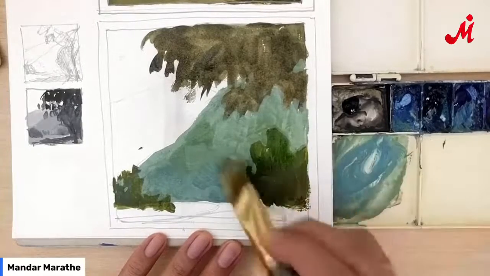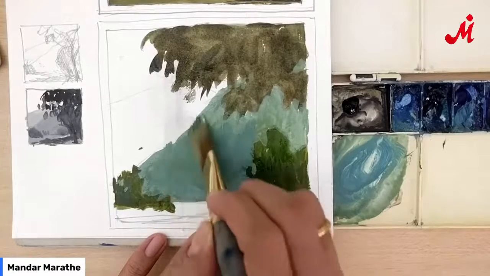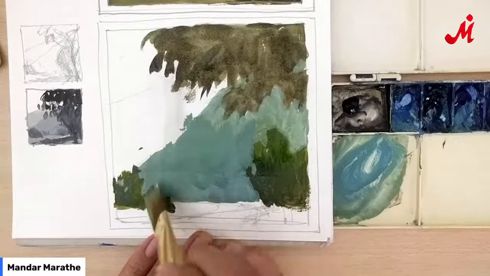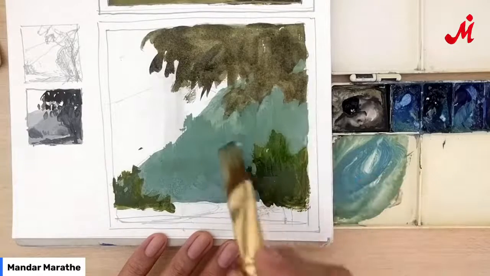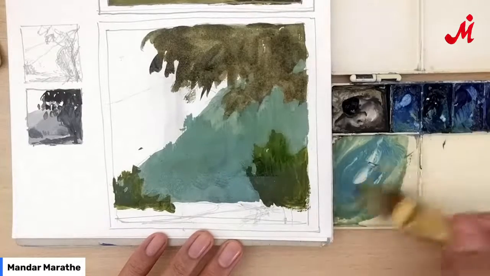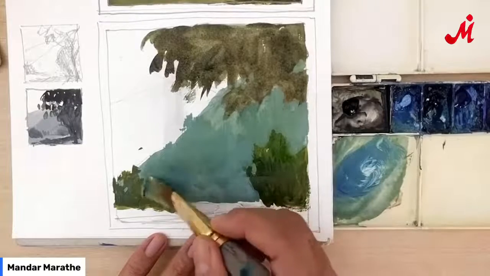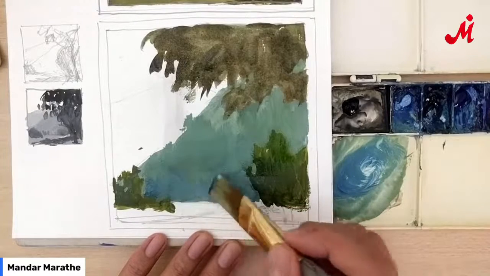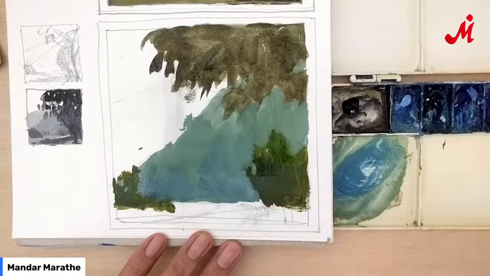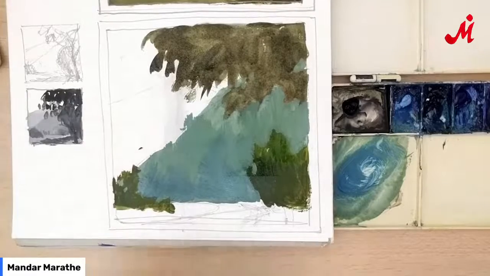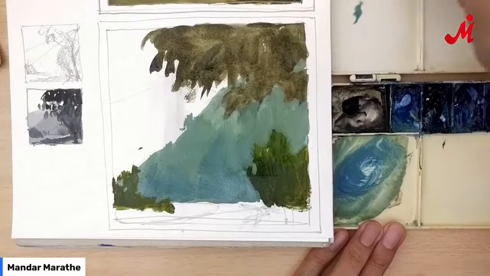I want to create some interesting shapes here, so it's not just one color. And be even darker towards the base here. Now I want a color for this, and it'll be similar, but much lighter.